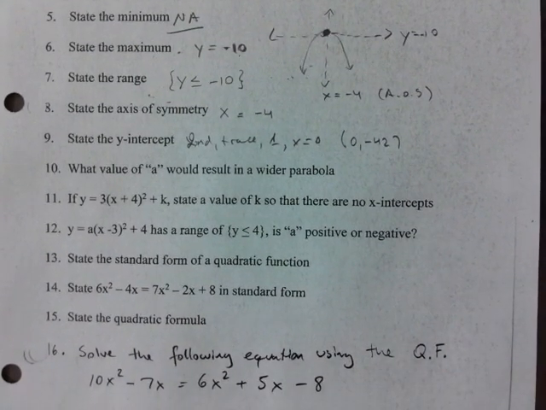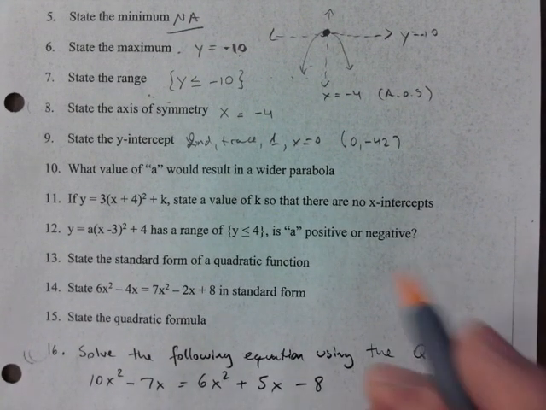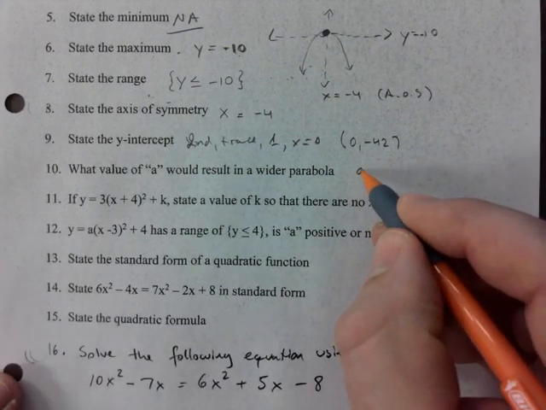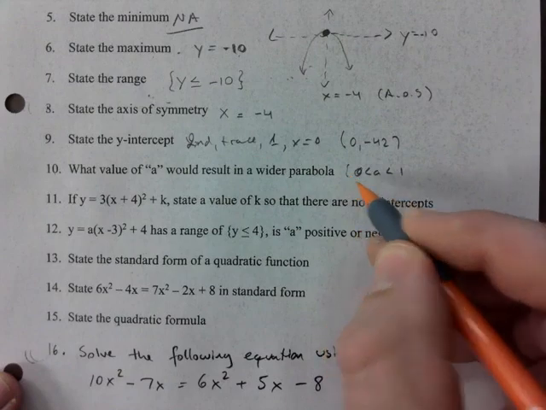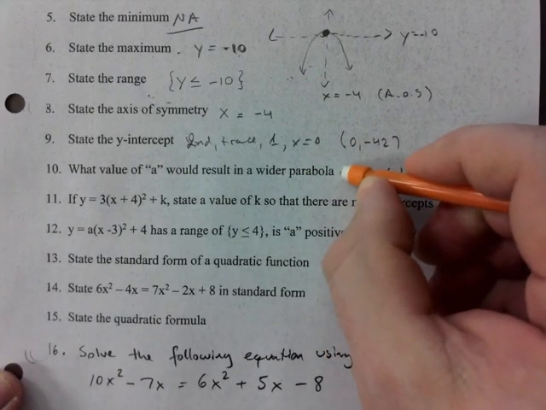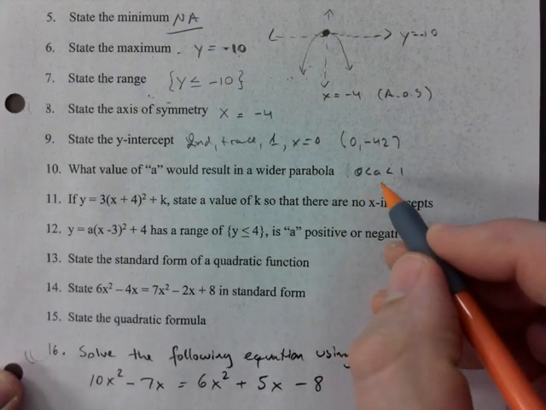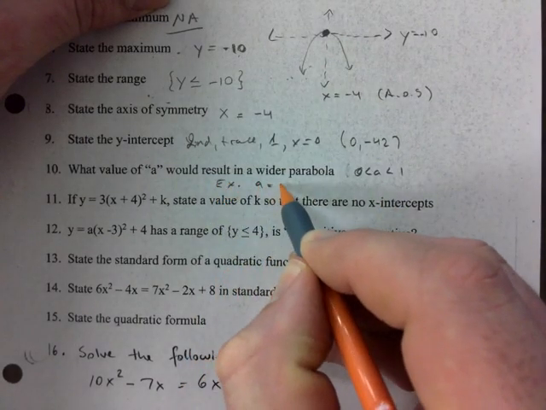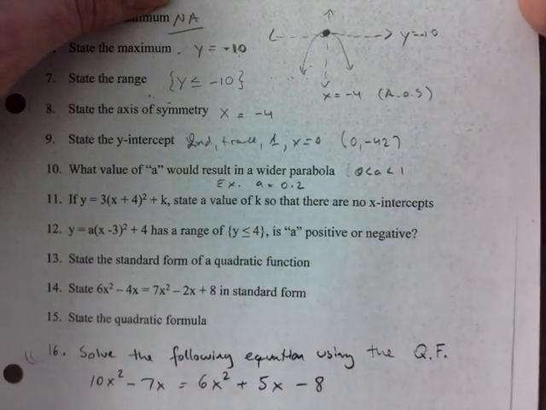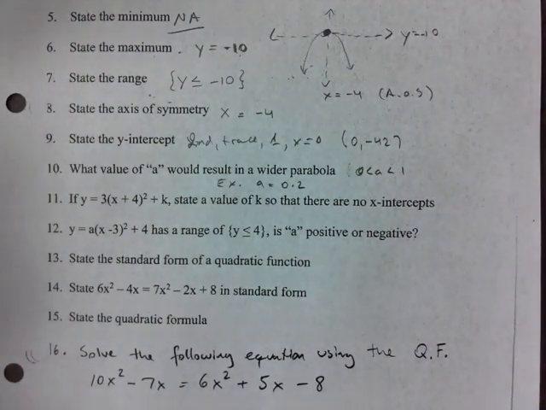What value of A would result in a wider parabola? Anything between 0 and 1, anything in between. So if you put down for example A is equal to 0.2, you're good. Or a fraction that's less than 1, anything would go there.